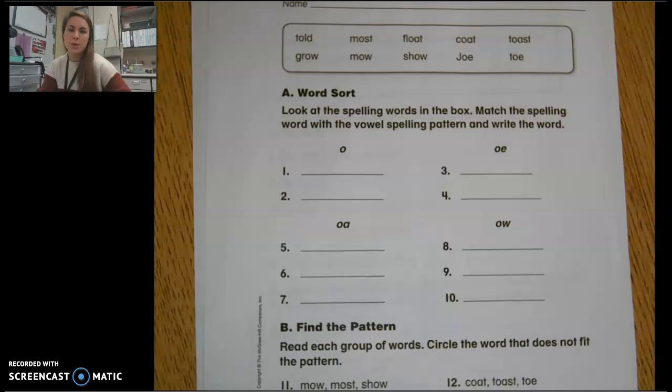Hello friends, today we're going to go over our phonics and grammar pages. So it starts with our long O that we're going to be focusing on with our spelling words this week.